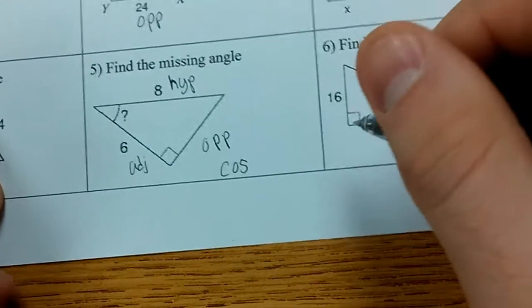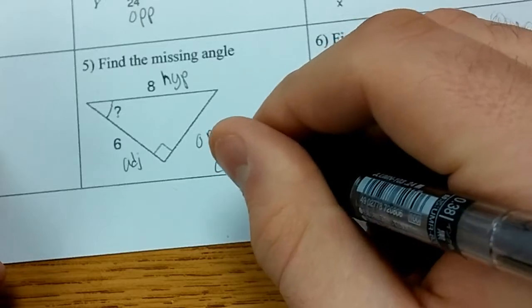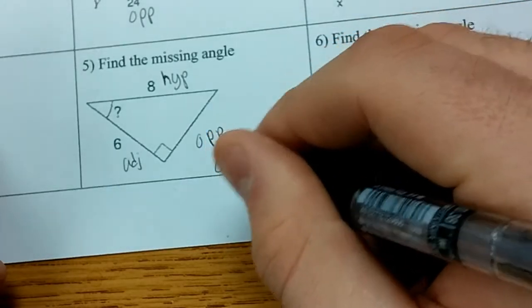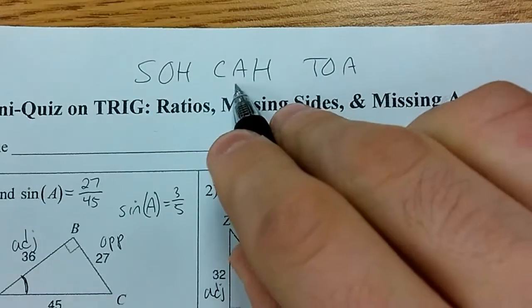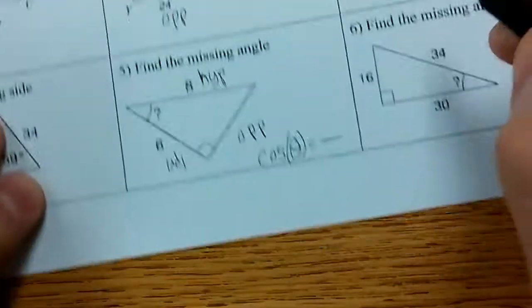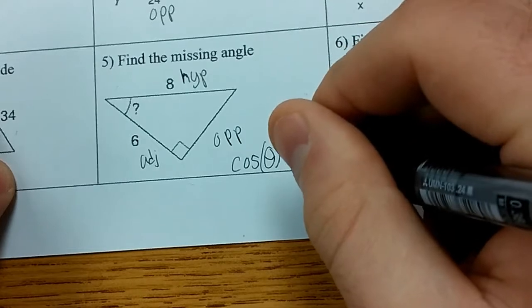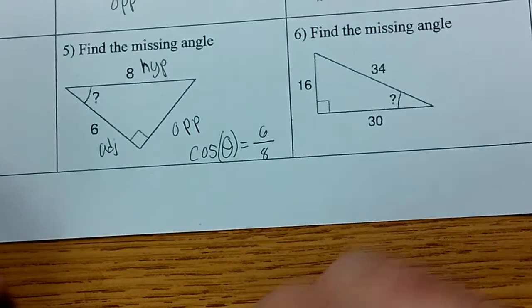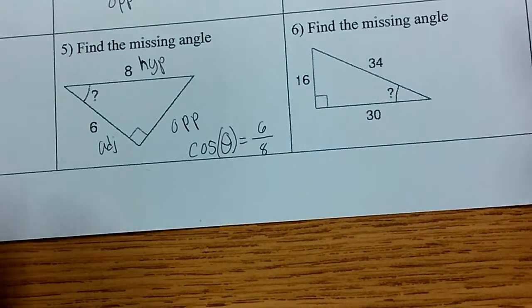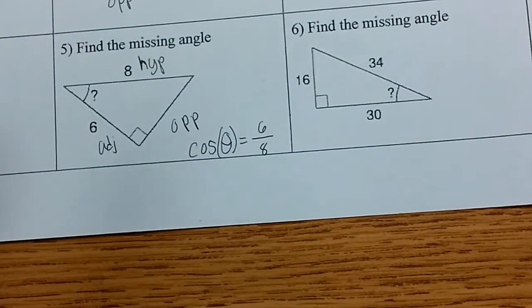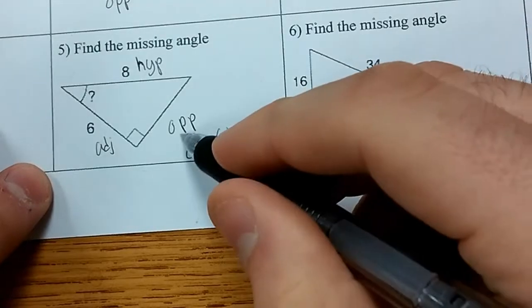We're going to use the Greek letter theta. It's commonly used for angles. Cosine of the angle theta is equal to, and this is adjacent over hypotenuse, A over H. So it's going to be 6 over 8. So we need to get the theta outside of the trig function. And you can't just divide by cosine on both sides because this is not multiplication. This is all one thing.